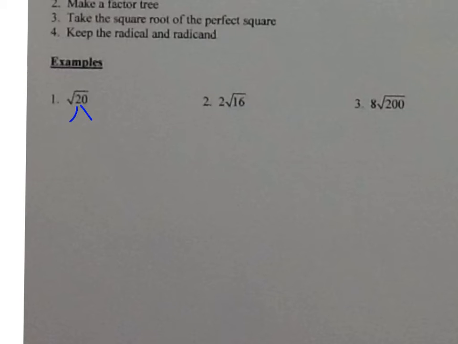All right, so the perfect square that divides into 20 would be 4. So it is the square root of 4 times the square root of 5, right? 4 times 5 is 20, and they're both radicals because that's how you get a radical answer. All right, and then the square root of 4 is 2. Remember, it's just 2. It's not 2 times 2, it's just 2.